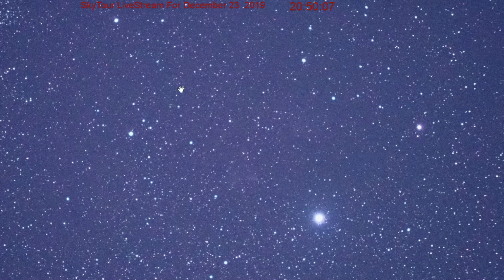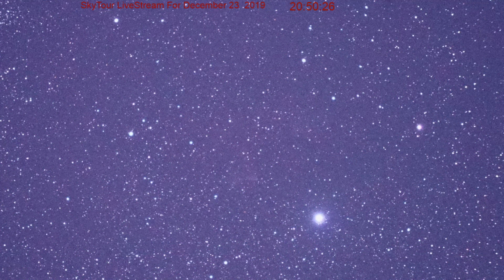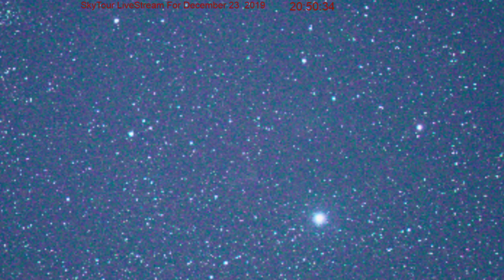Okay, so this is all the nebula here. You can see it, and it really is a neat looking nebula. Let me bring out some more. This is just a one shot, remember? Okay, so that's even clearer.